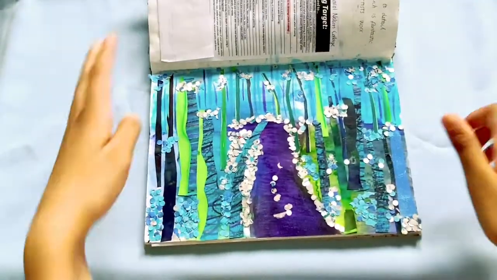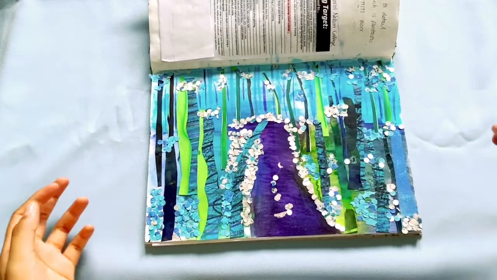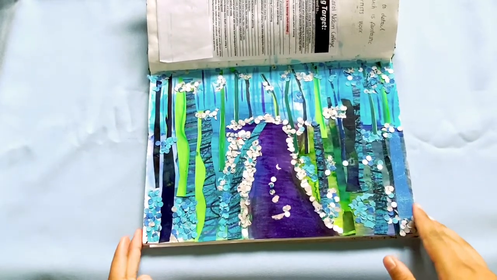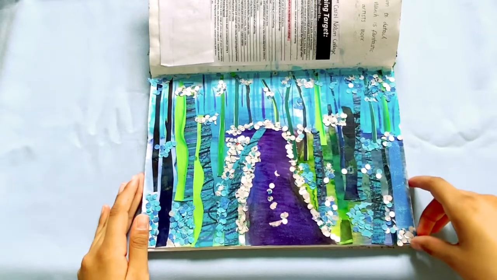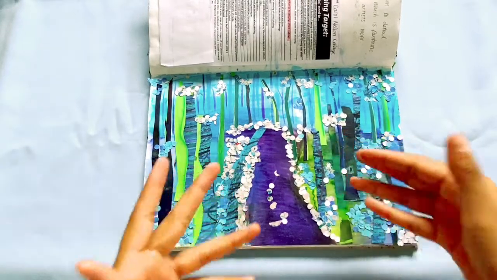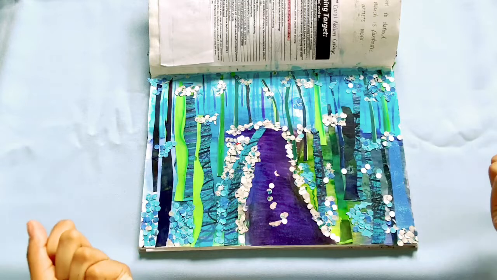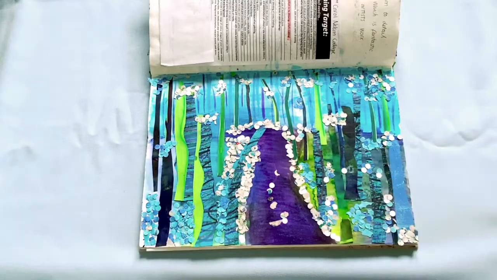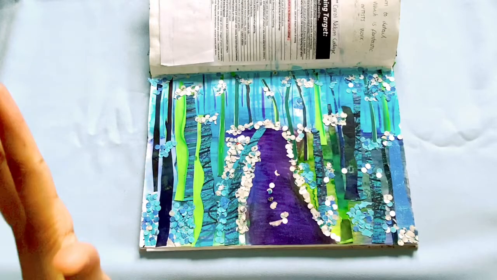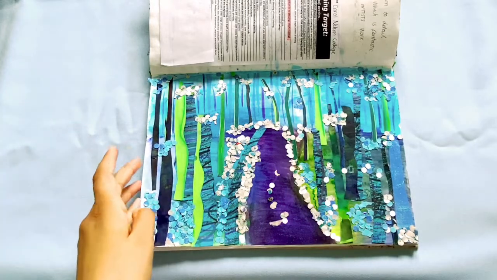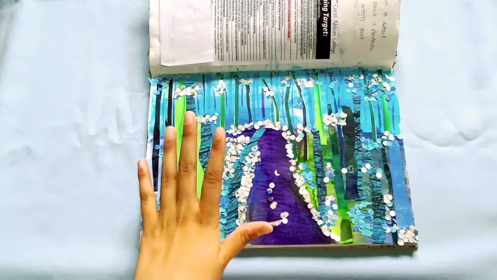So this next piece was also kind of similar to the first piece I showed you. We had to recreate a picture that we were given, but this time in the style of Carol Nelson, and we had to use different mark making techniques. So I hole punched some pieces for leaves and cut out some strips of paper for the trees.